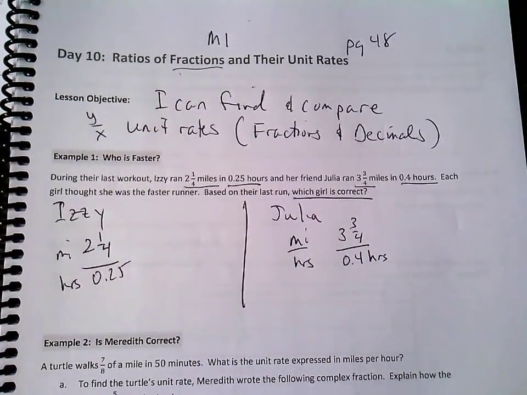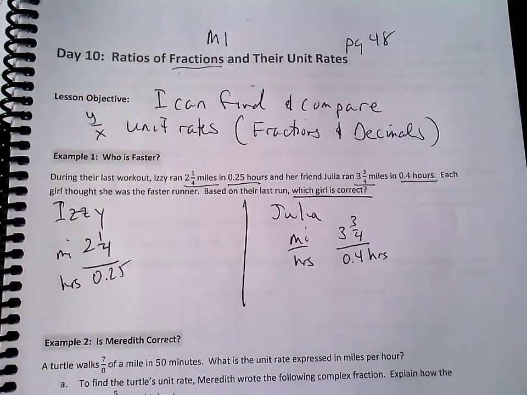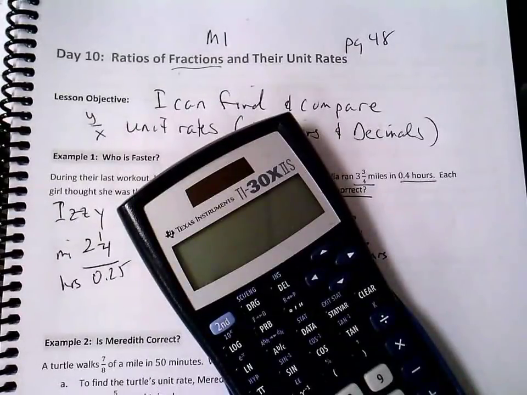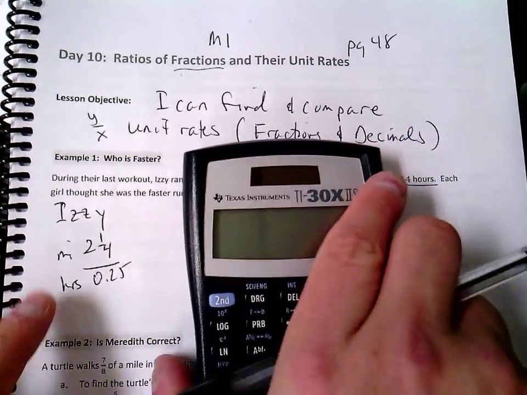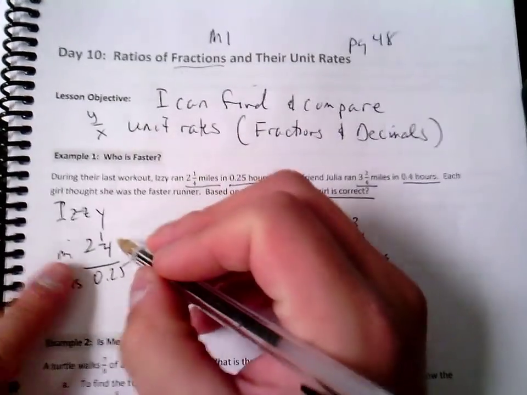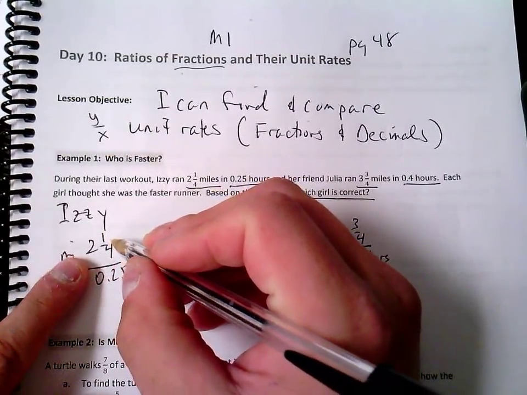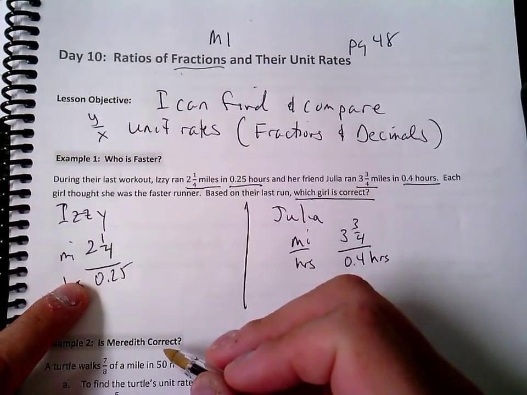All right. So the first thing, if you were to do these by hand, which I don't know how many of you actually are going to do, especially seeing some of the things that you guys do. If you were to do this by hand, you would have to either convert the fraction to a decimal, or convert the decimal to a fraction.